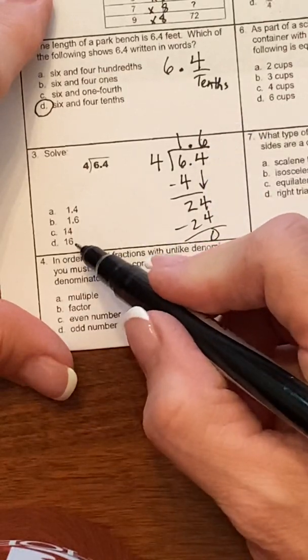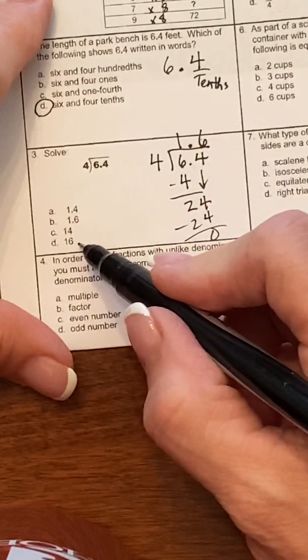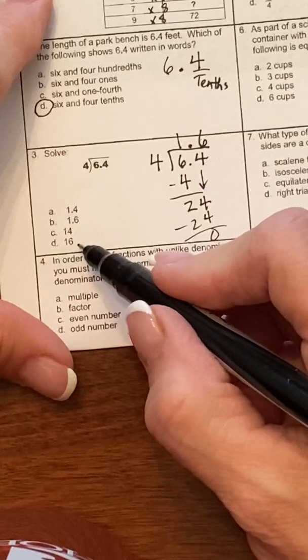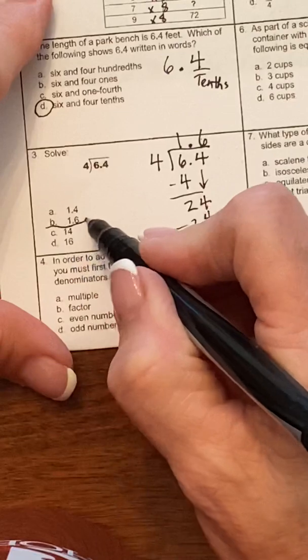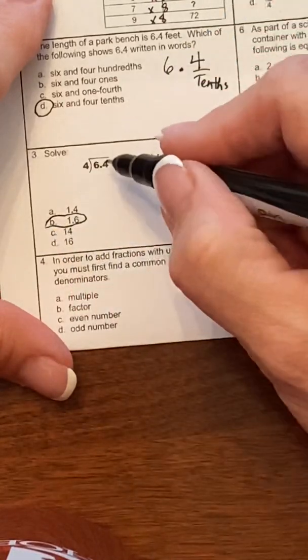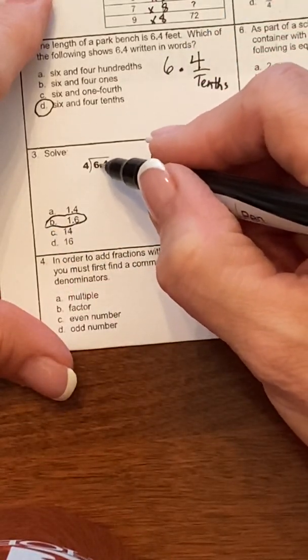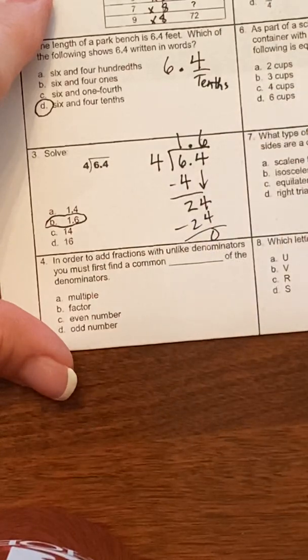Notice how they had 16 down there as well. Not the same. Not the same at all. You definitely need that decimal point in there. So if the decimal point is in the dividend, you shoot it straight up to the top so that it will be in your quotient.